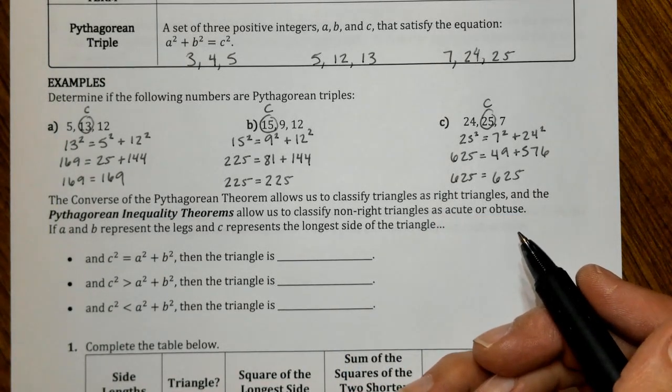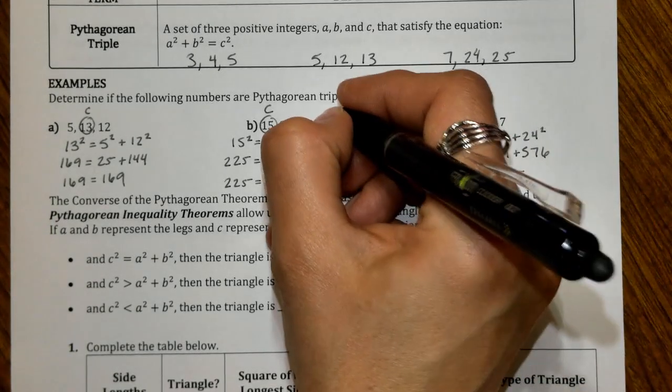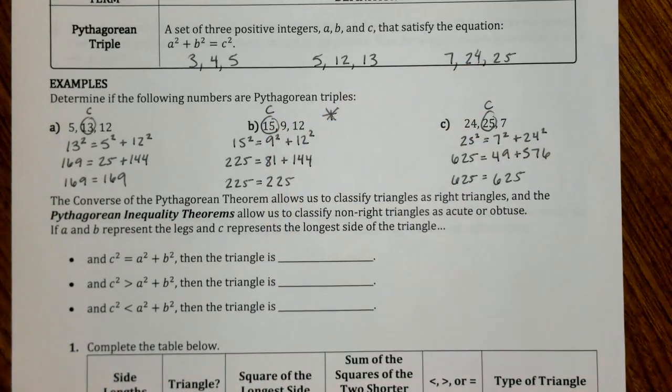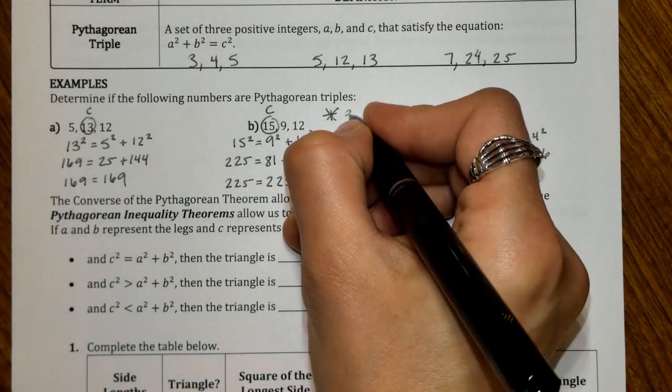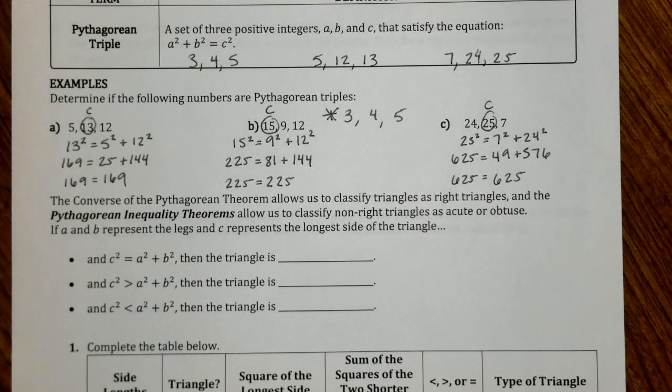B is what we call a multiple of a triple. What that means is this is a multiple of the 3, 4, 5 triple. Let's see how. If we write down our 3, 4, 5 triple, each one of these is multiplied by the same number, the same scale factor, which we just got done with, to get the 9, 12, and 15.